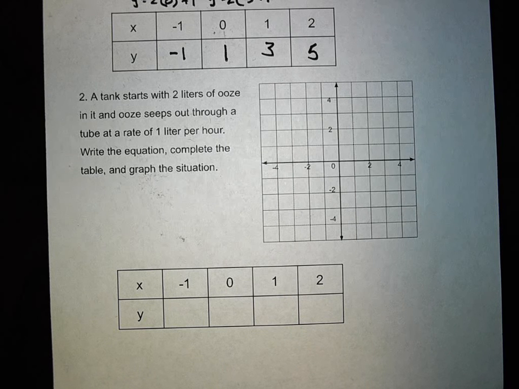Let's work with your table. Start with the equation first. So it's seeping out. Or you can start with the tank. Remember, where did the tank start? How much ooze was in the tank at the beginning? Yes, because it was brand new. 2 liters. And they're just losing 1 every hour. Since it's losing it, what's the slope if you're losing ooze? It's a negative slope, right?